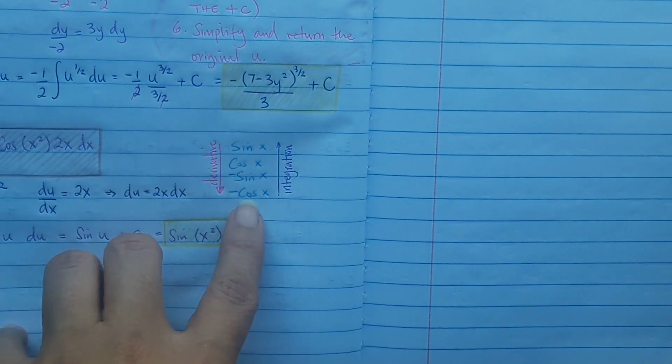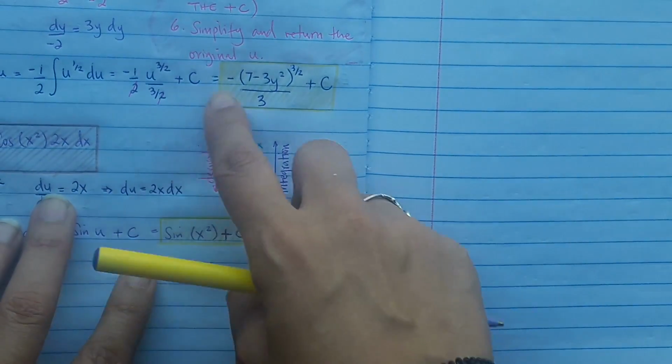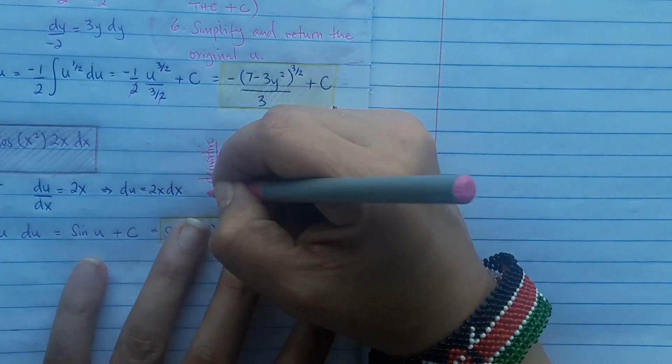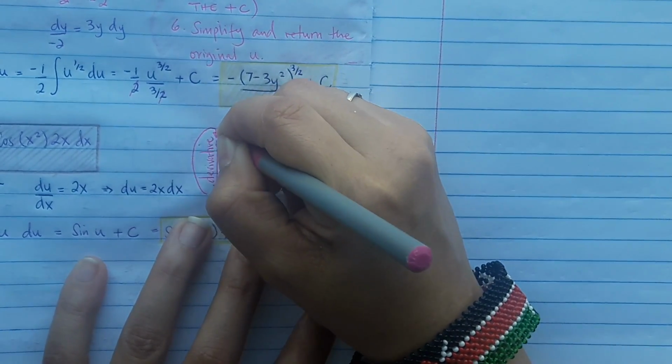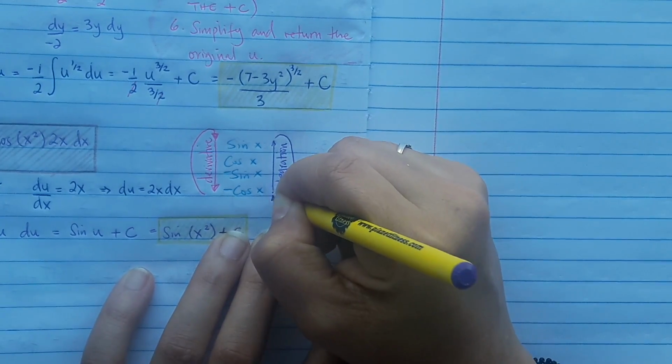be positive sine x. This is a listening check. Color in this chart. Alright, so again, once you get to the bottom, it just goes back around. And then the integration, once you get to the top, it just goes back around.